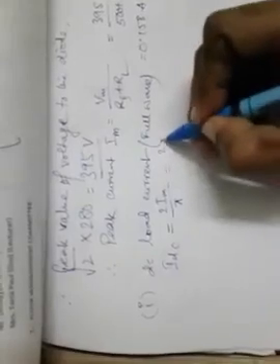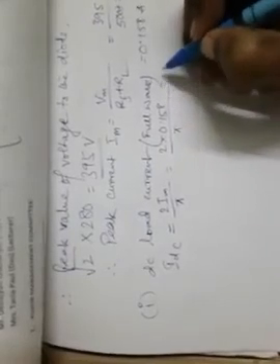If it is half wave, it is Im by pi, and if it is full wave, it is 2Im by pi. Now Im is available, so 2 into 0.158 divided by pi, 3.142, and this will come as 105.58 milliampere.